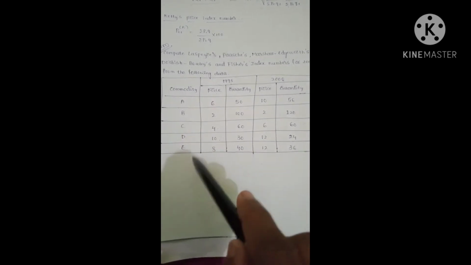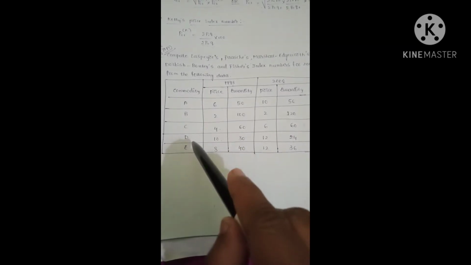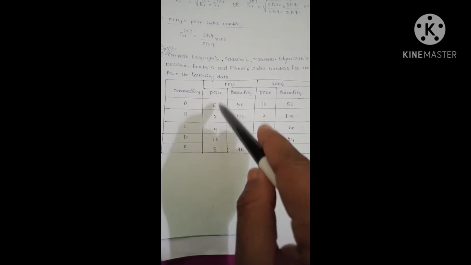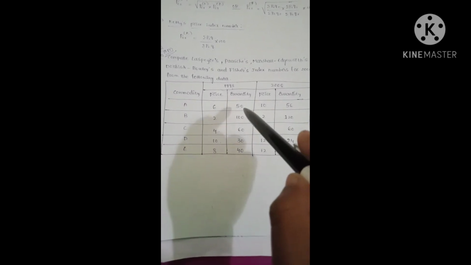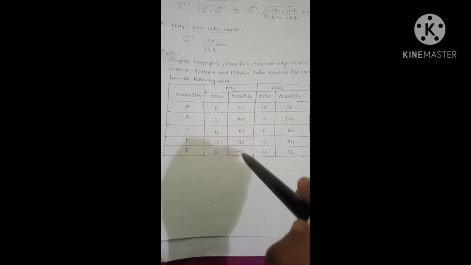What is the table? Commodity A, B, C, D, E. Commodity means items, and their names are A, B, C, D, E. Their price and quantity values are given for 1995 and 2000. The first year is 1995. In 1995, the first column is price: 6, 2, 4, 10, 8. Next the quantity values are 50, 100, 60, 30, 40.